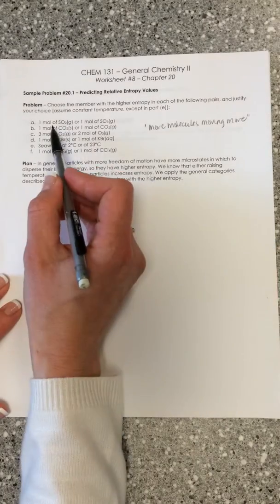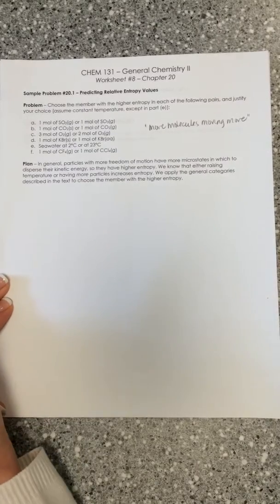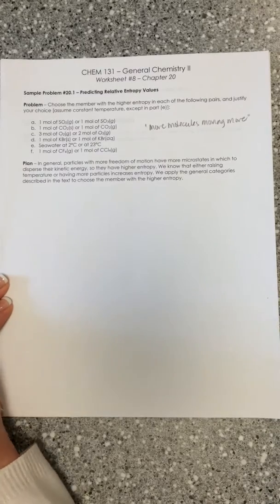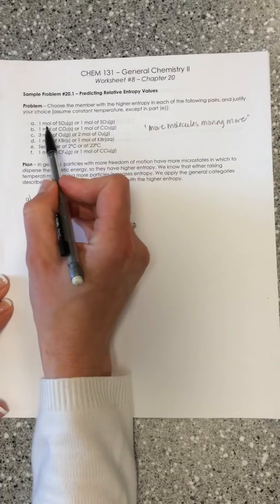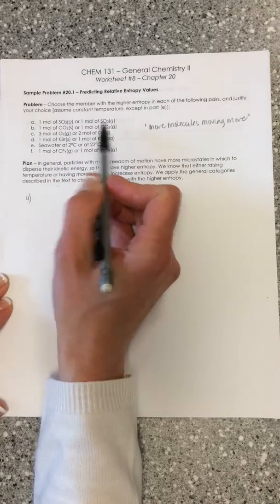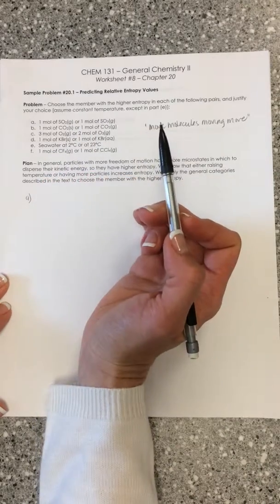Okay, so for this problem, we just have to look at these 2 pairs of molecules or systems and ask the question, who has higher entropy? So if we look at the first one, we have 1 mole of SO2 gas or 1 mole of SO3 gas. Again, we're talking about gaseous substances, so we're not looking at a phase change.